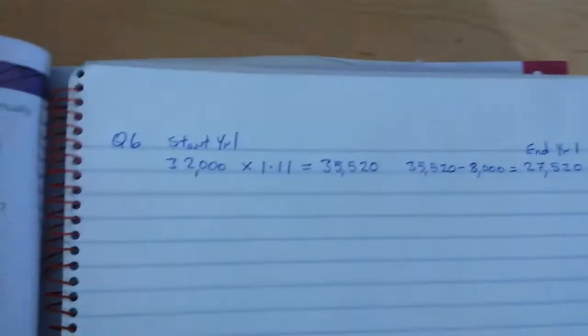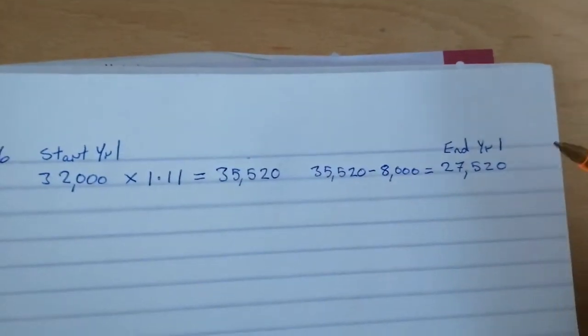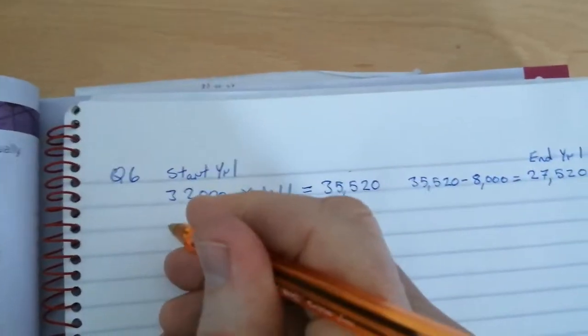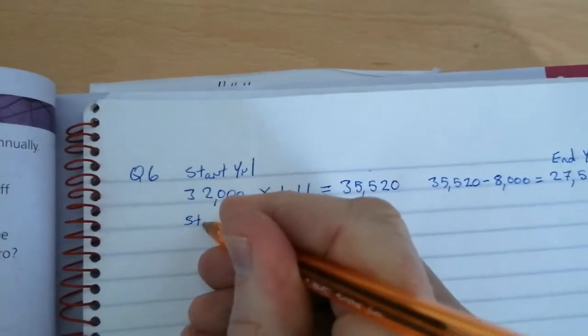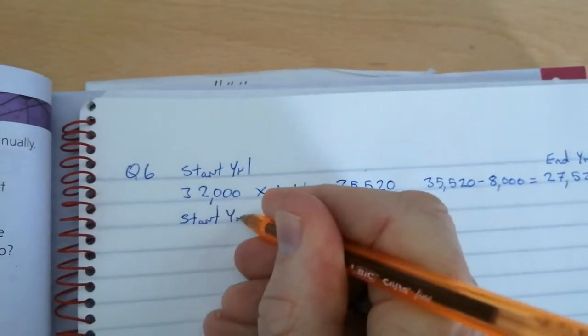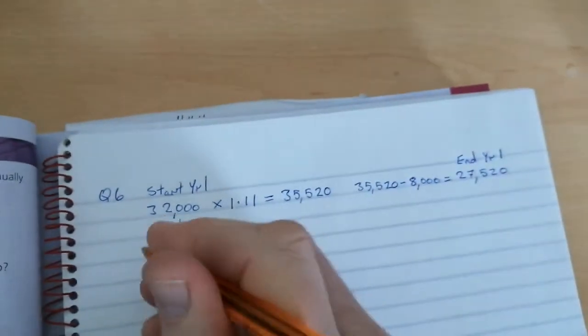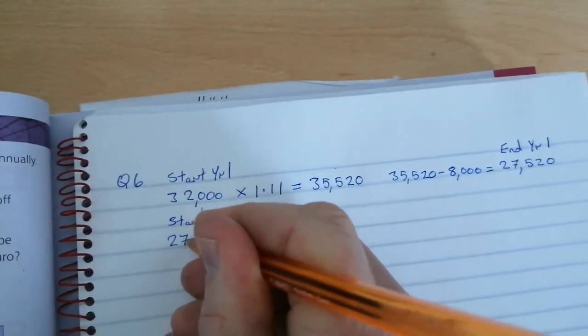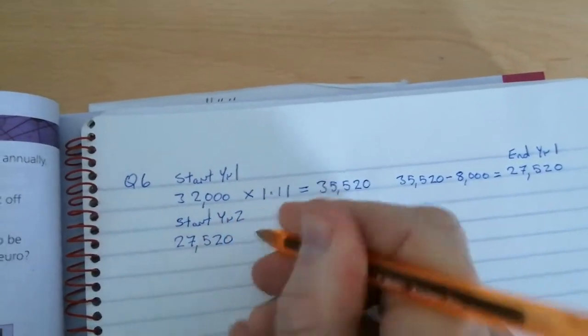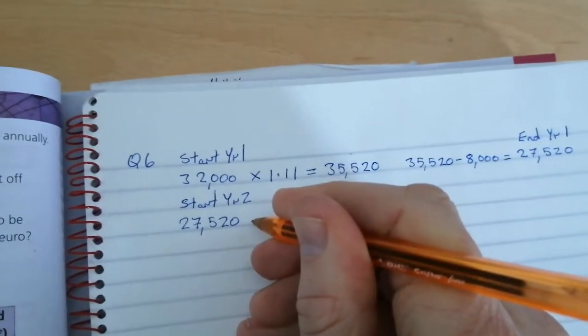Just like yesterday, whatever is owed at the end of year 1 is what's owed at the start of year 2. So for the start of year 2, we put the same figure, 27,520. Again, the interest rate hasn't changed.